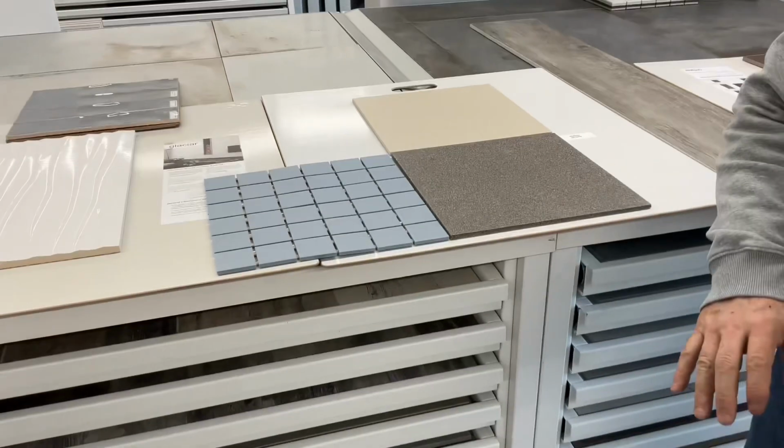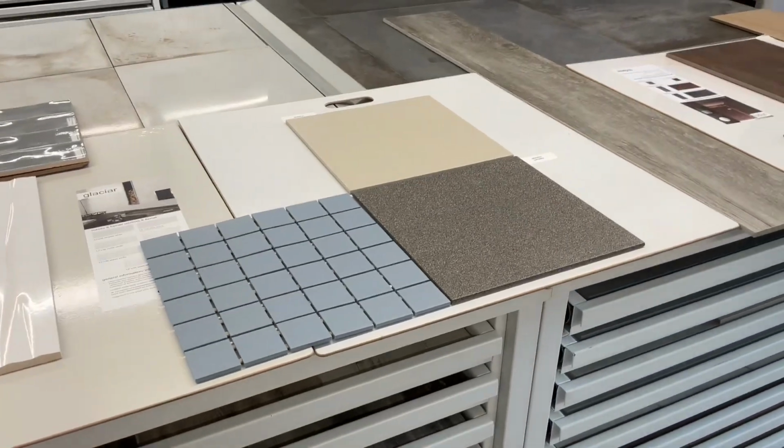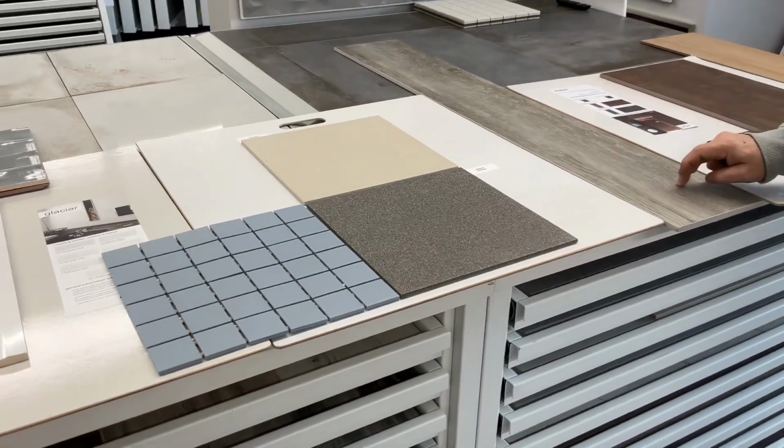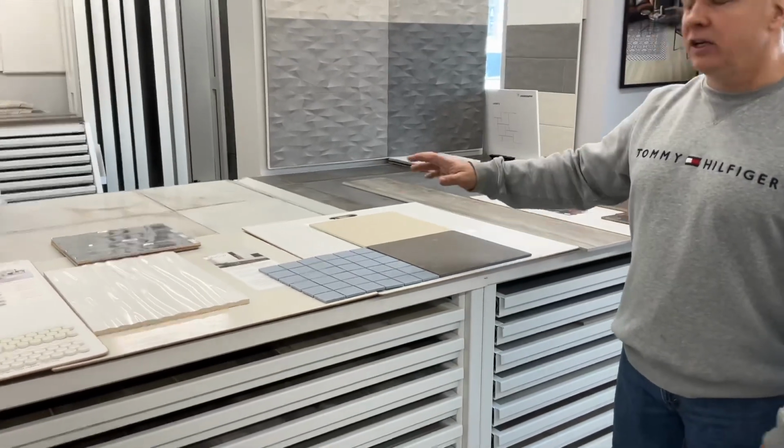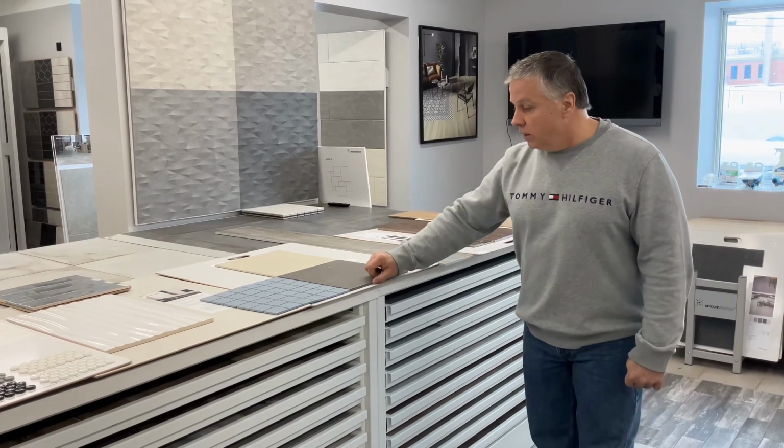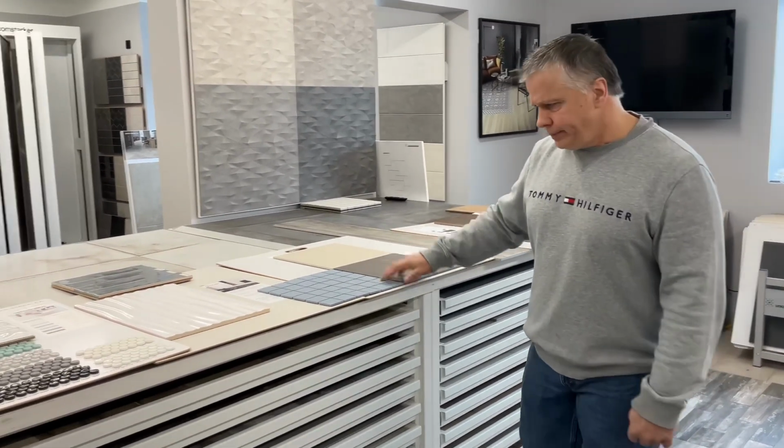Top to bottom. There is no color just on top. It's right through. That's a full body porcelain, extremely strong. You don't see it as much anymore, but they're still out there, and for commercial applications, they work really well.